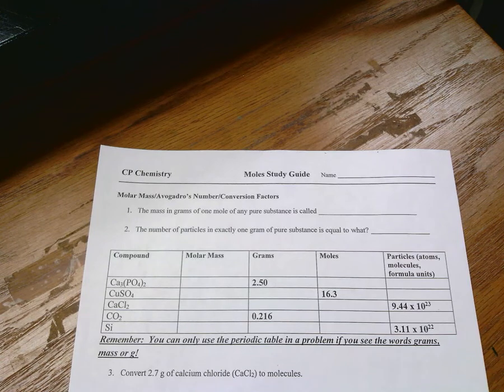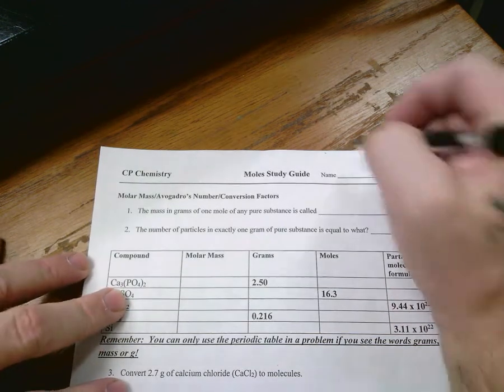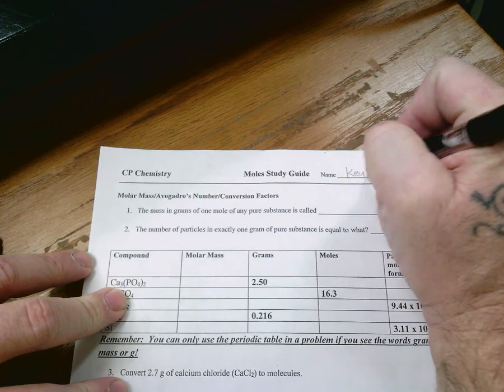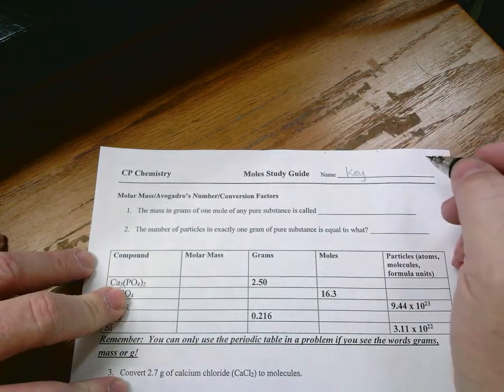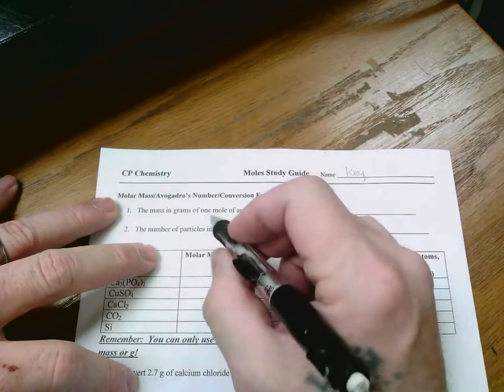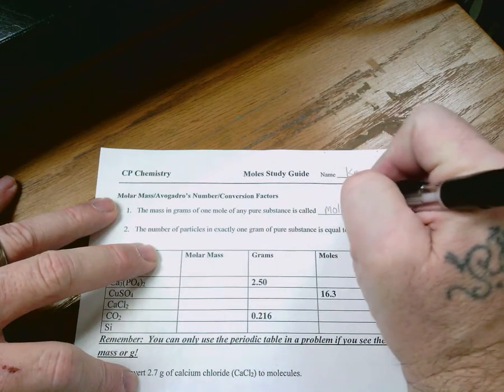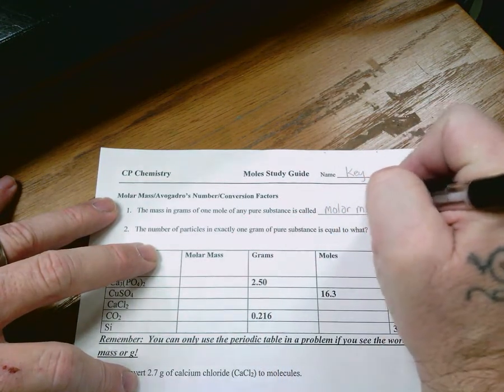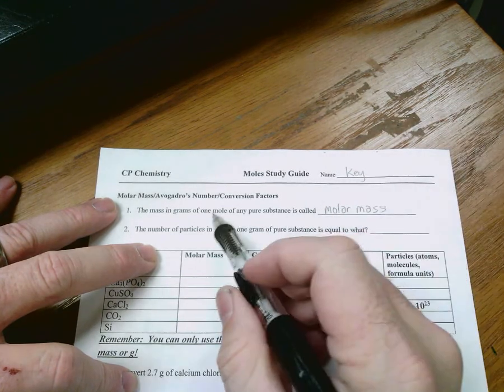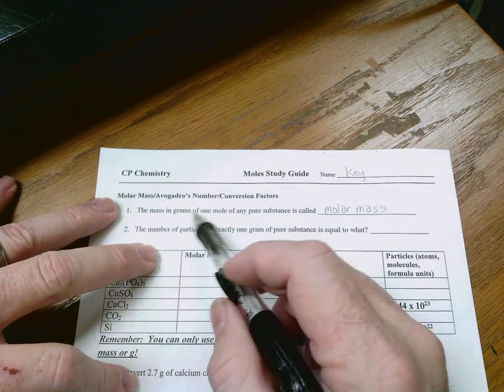Okay, so here we are. I'm going to make a key for the mole study guide. The mass in grams of 1 mole of any pure substance is called the molar mass. And I want you to look at this: the mass of 1 mole, molar mass.